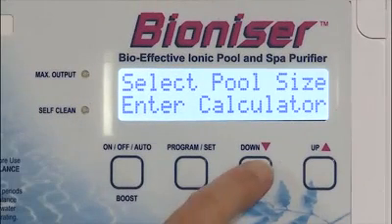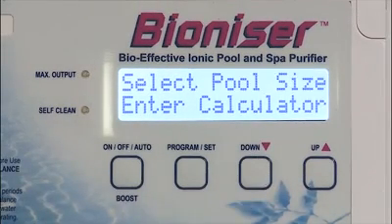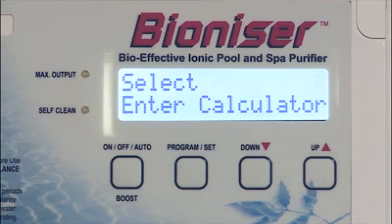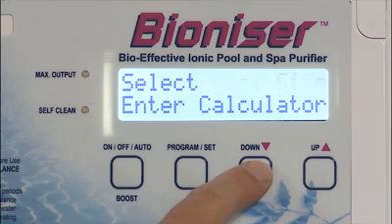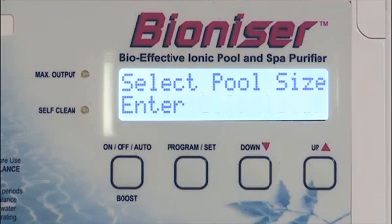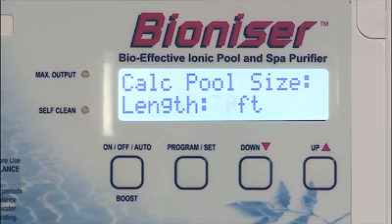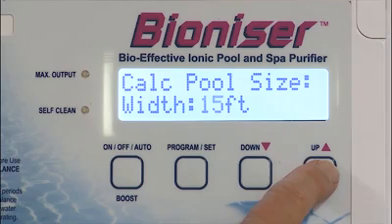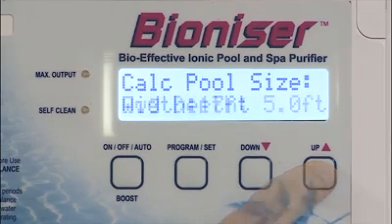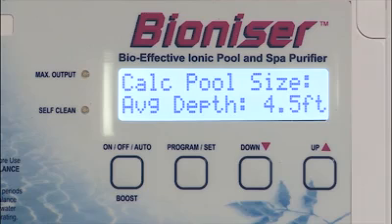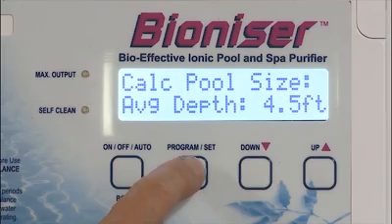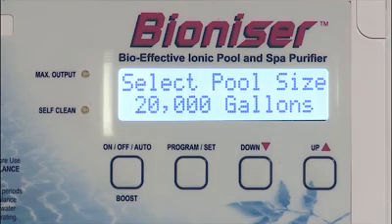This is how to use the calculator to discover the volume of your pool. Use the up-down buttons and the Program Set button to select Calculator. Enter the figures for the length, width, and depth of your pool, using averages if the pool is an irregular shape. And then the screen will display the size, volume of your pool.